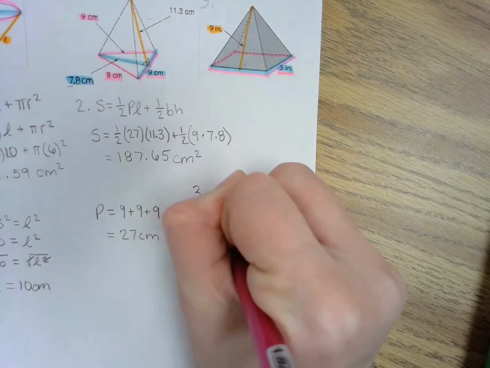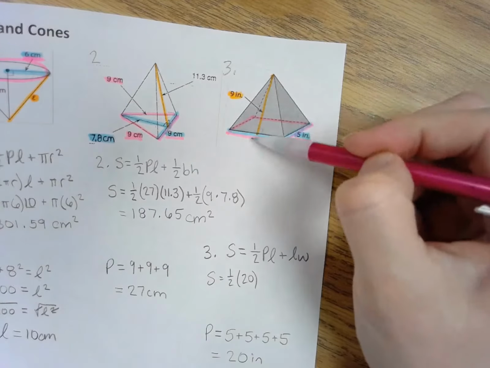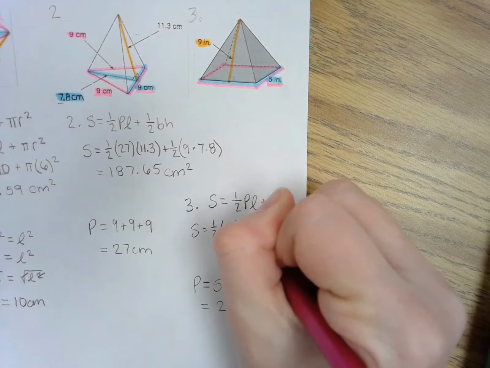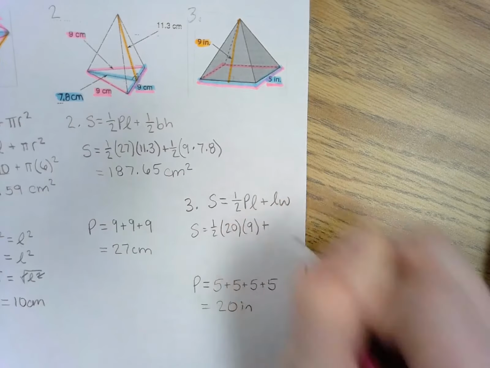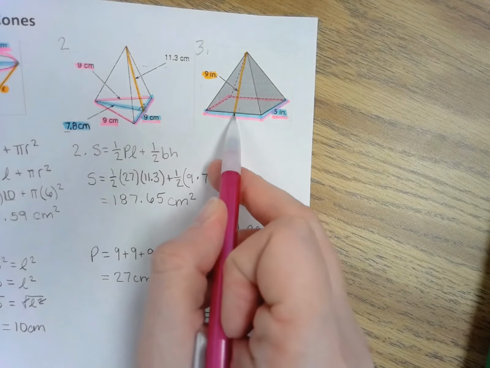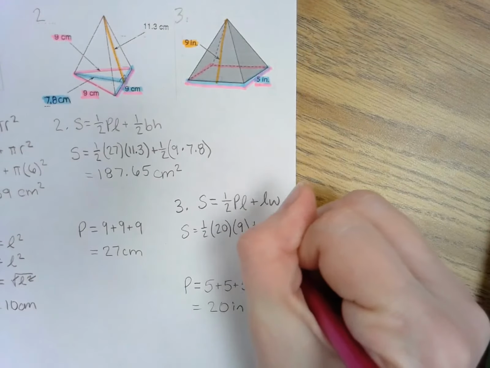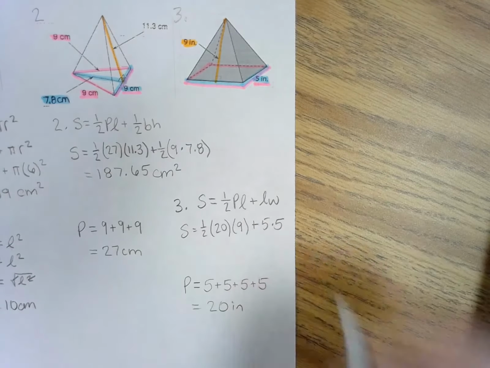So plugging that into our formula, perimeter is 20. We see that our slant height is 9 plus our length and width. Length and width, because we said it's a square, they actually end up being the same thing. 5 times 5.